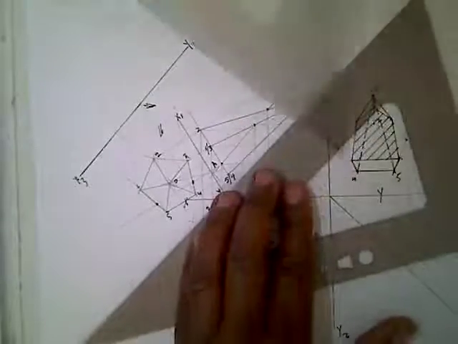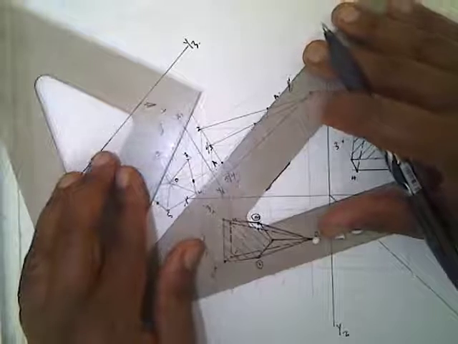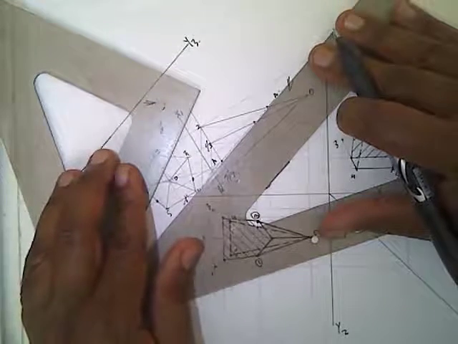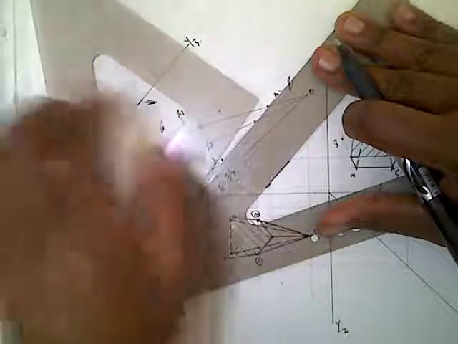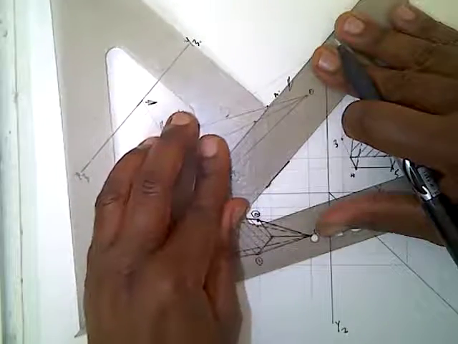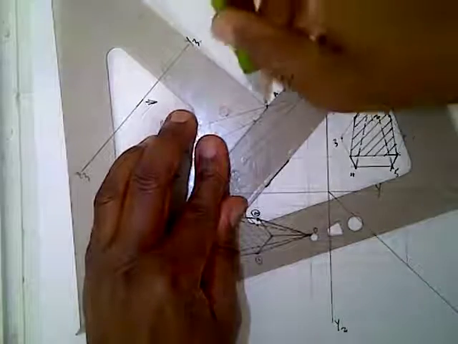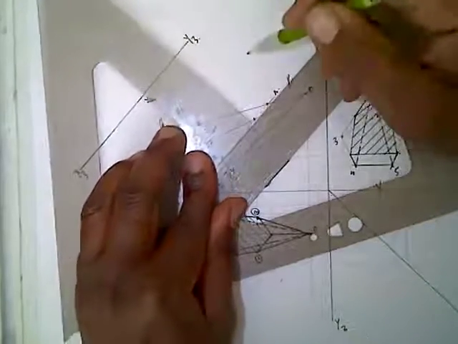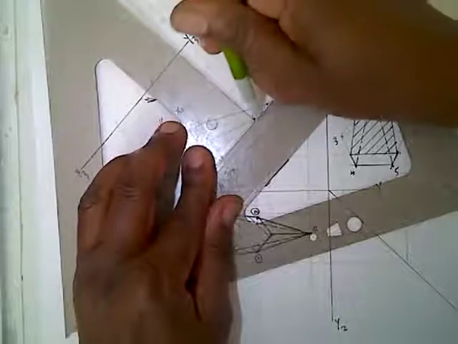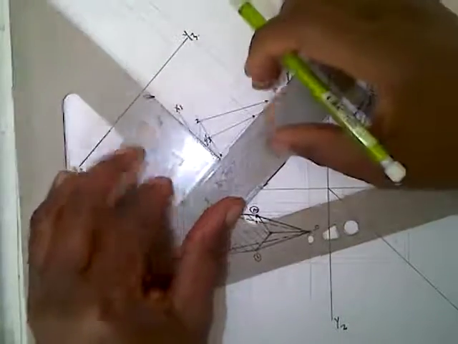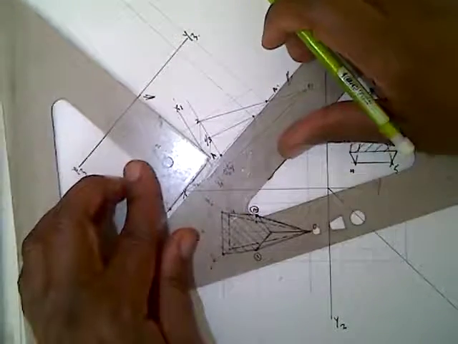There are three. I draw perpendicular lines to this one. To draw a perpendicular line, I will have another set square here. It will give me a perpendicular line there. Perpendicular line there. Perpendicular line even there.